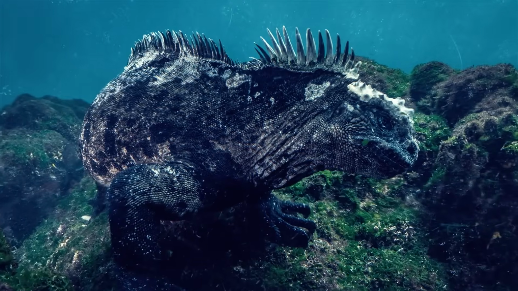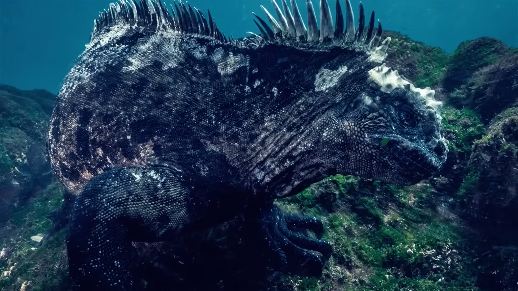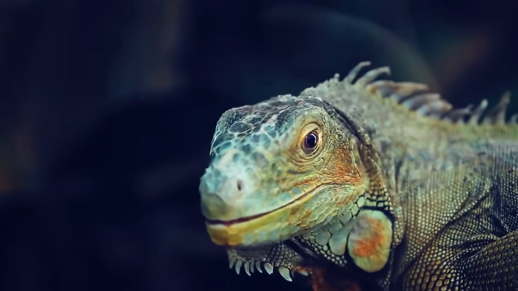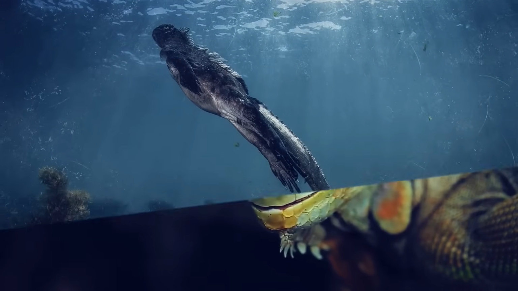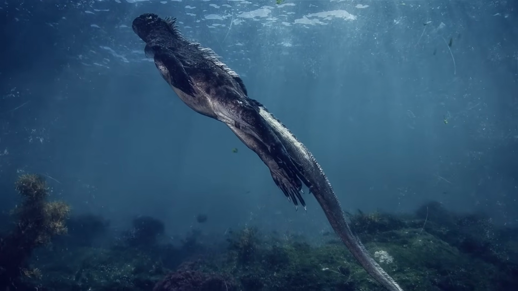Marine iguanas are the only lizards on our planet that like spending time in the ocean, even though they mainly live on land. They're herbivores that feed in shallow waters and swim like snakes.